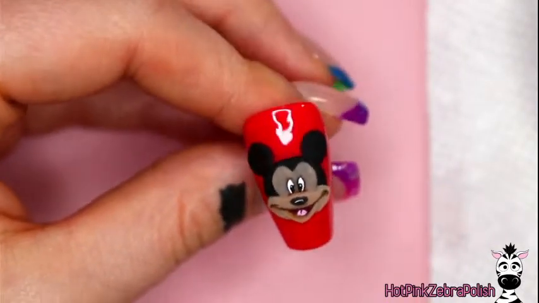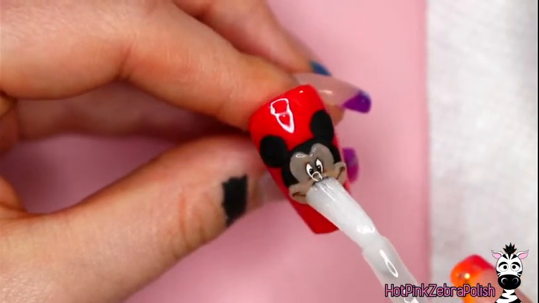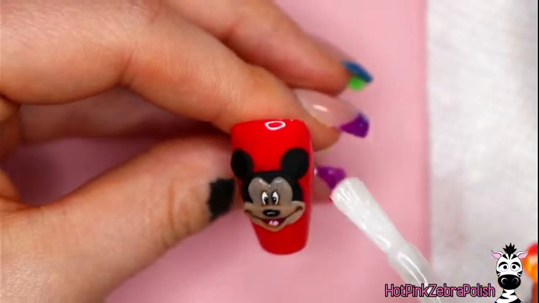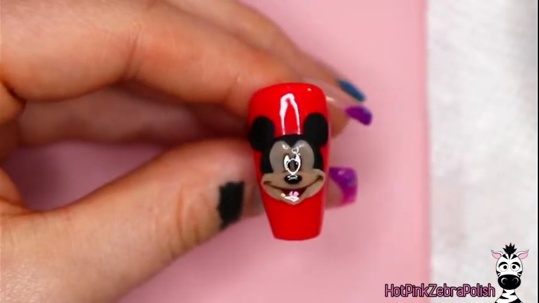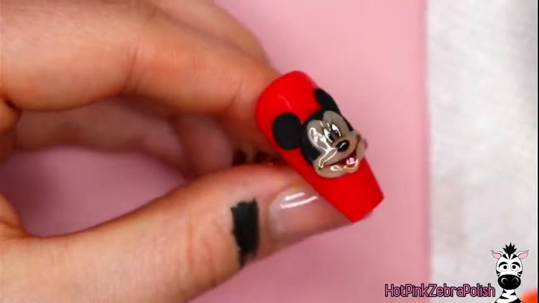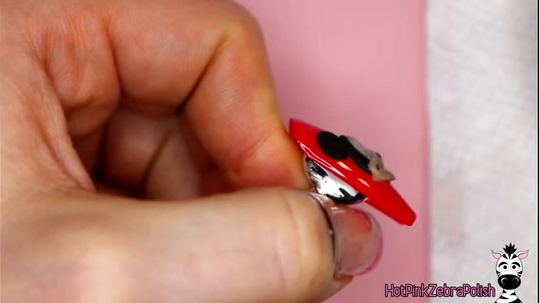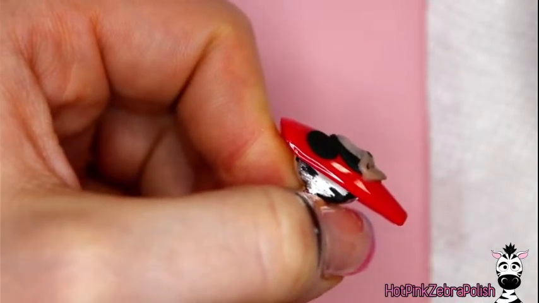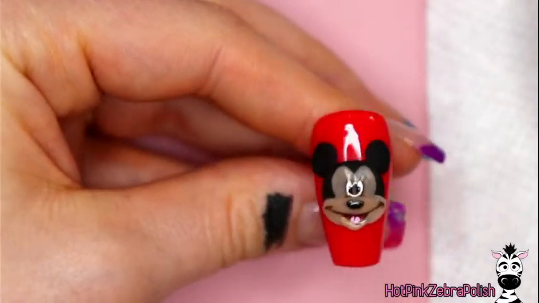So I'm going to get just a little bit of the matte top coat on my brush. And we really only have to top coat what we painted with the acrylic paint. The ears and everything else doesn't need it. So just cover what has acrylic paint on it. And then once this dries, it will shrink down. And you can even see now, it isn't covering up too much of that 3D texture. And when it dries down, it'll be completely flat and it won't affect that whatsoever. So yeah, I would use one of those.